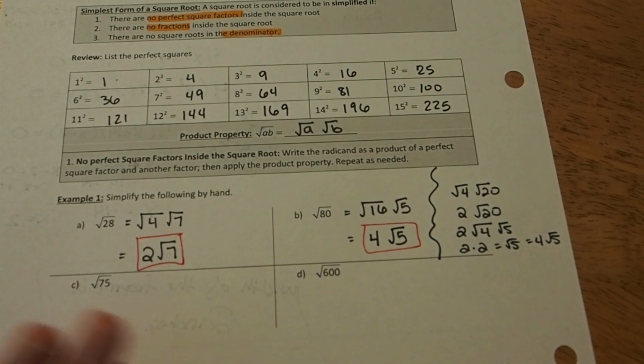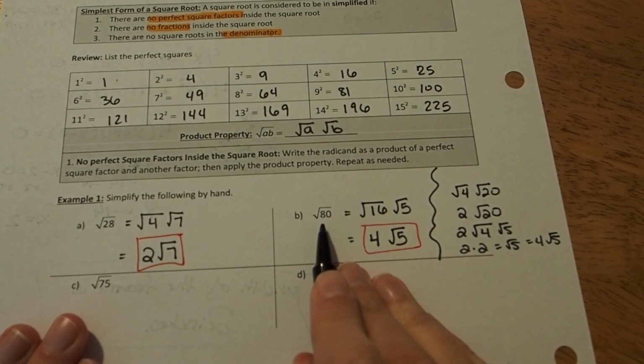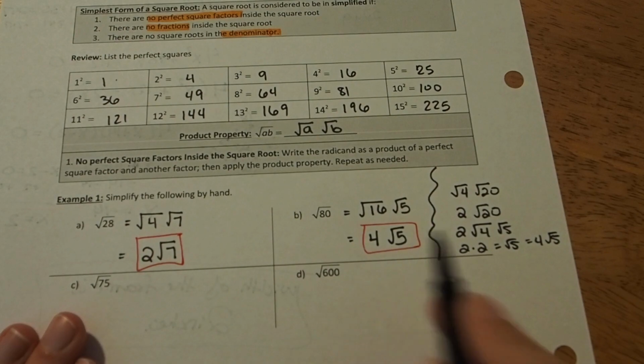So it's to your benefit to choose the largest perfect square that divides evenly into a number so you can do it in fewer steps.